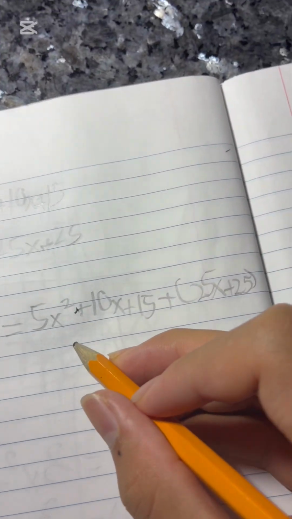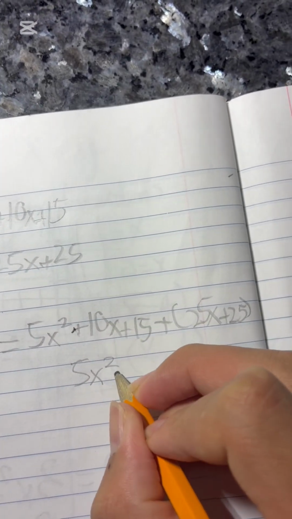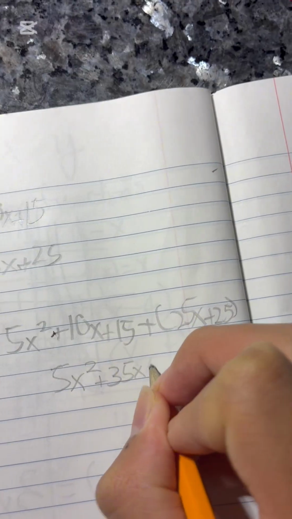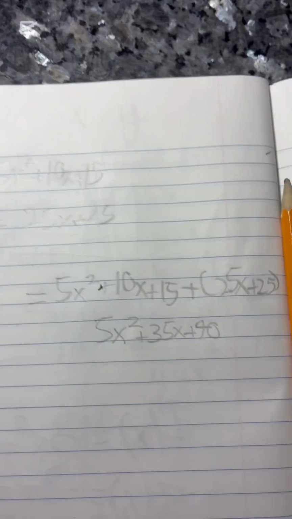So what does this get us? This is just combining like terms, so it's very easy. 5x squared plus 35x plus 40. That should be it. It's just that easy.